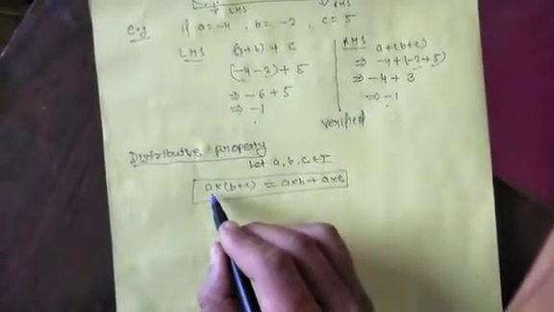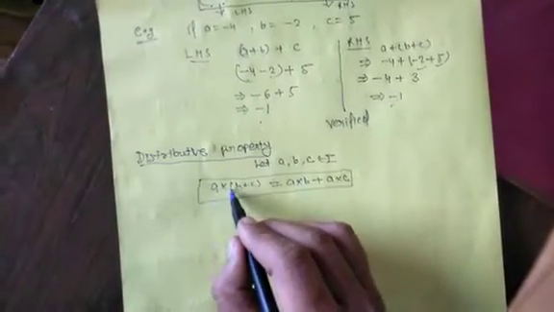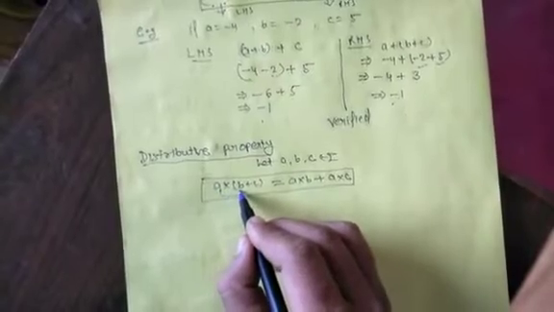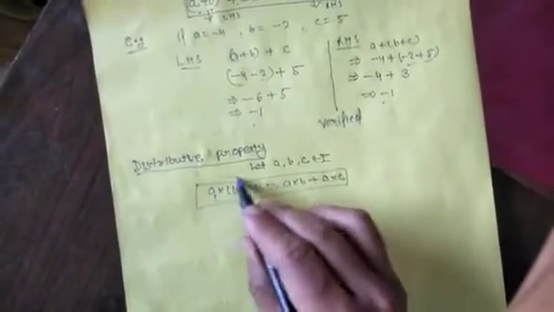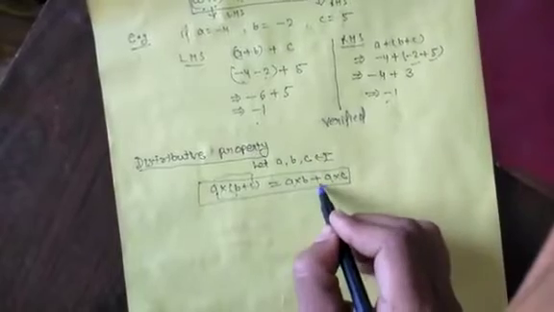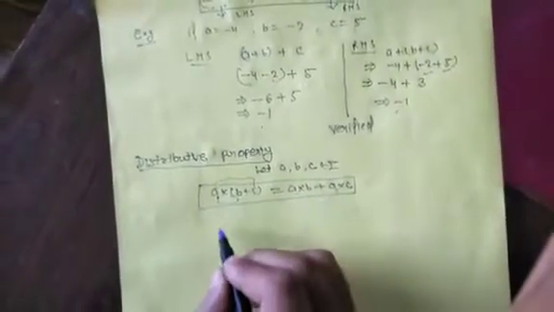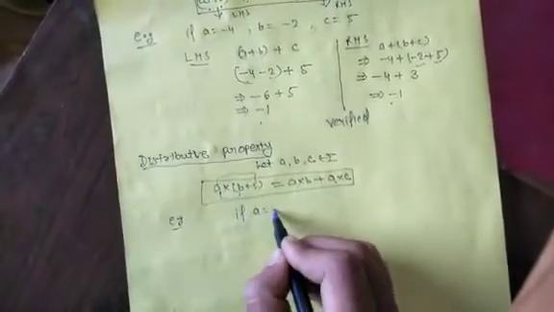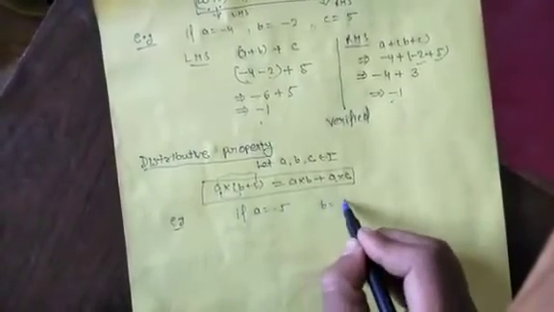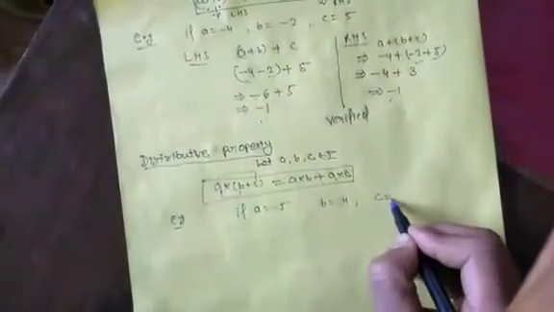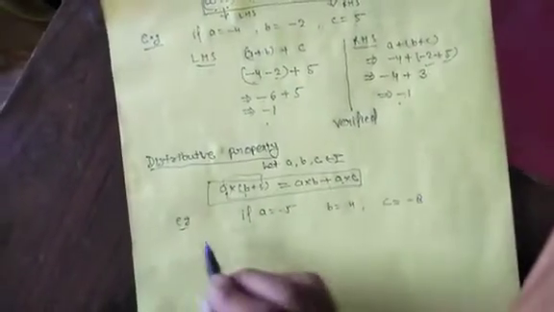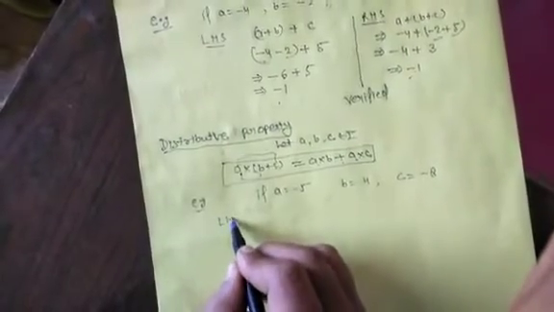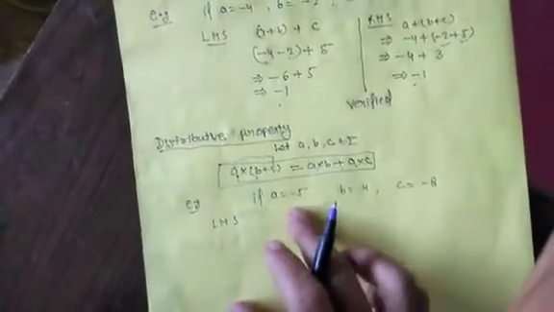We can confirm it with the help of an example. You may see here in the distributive property, when a is multiplied by (b plus c), you are grouping a into b here and a into c here, and in between that there is plus. So I am illustrating it with the help of an example. If the value of a is minus 5, the value of b is 4, the value of c is minus 8, then we can verify with the help of an example taking the left hand side.